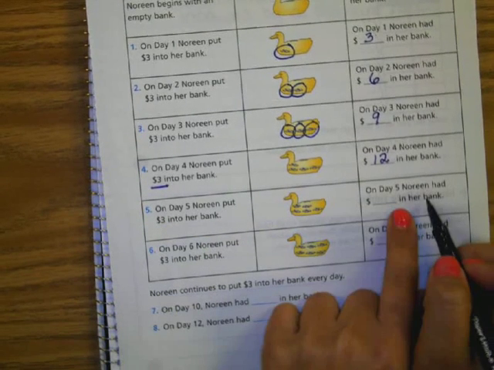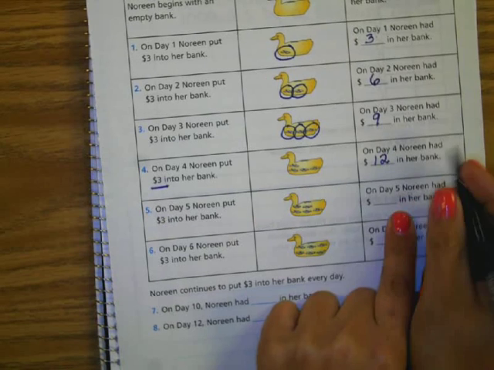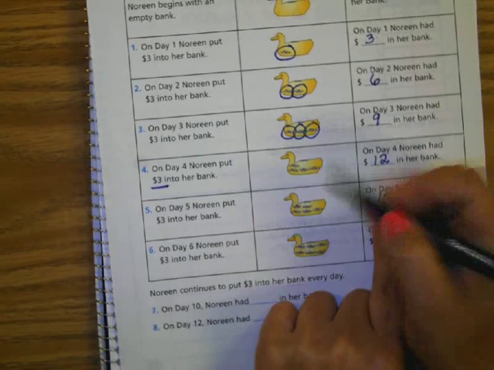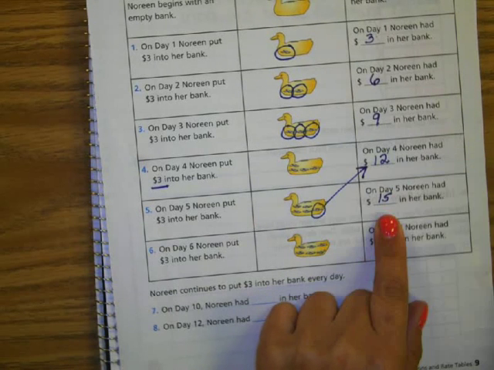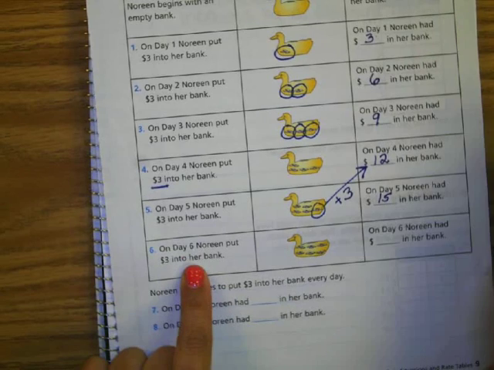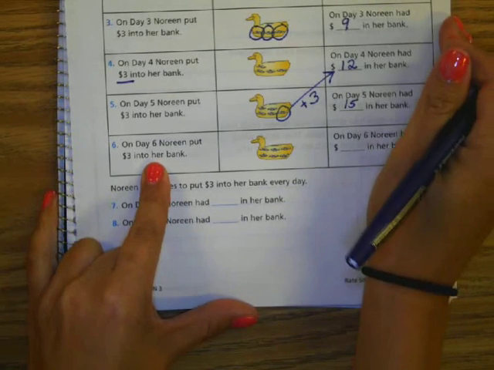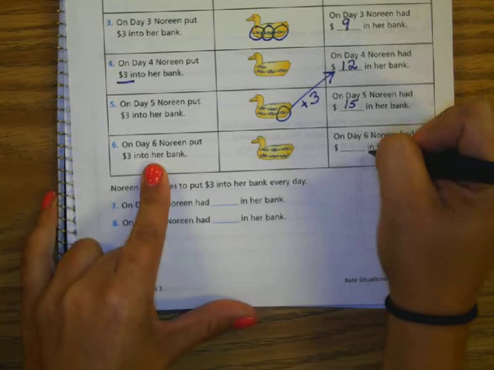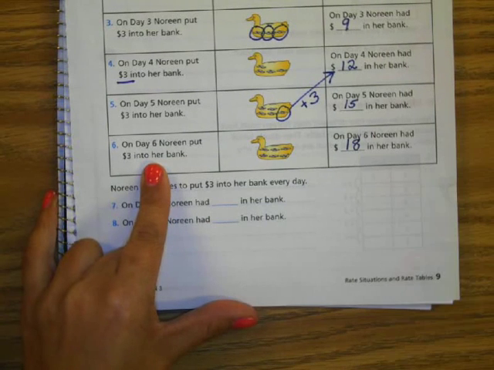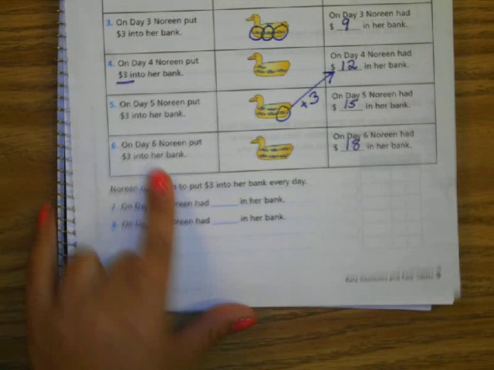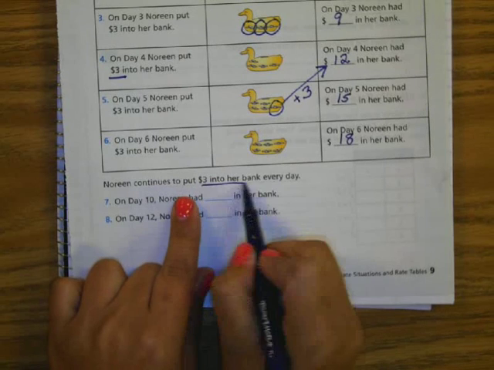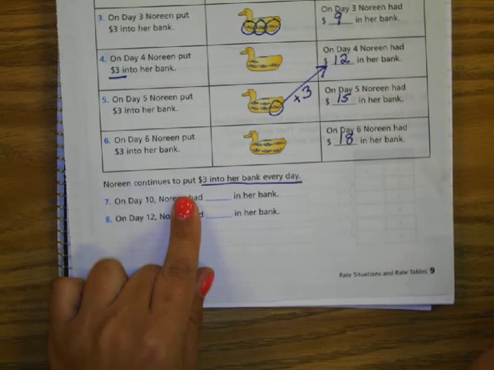Hold your thought. I think I know what you're thinking. She's going to continue to put $3 into her bank every day. Look at this, guys. It ended with day 6. Question 7 says day 10. Noreen had blank in her bank. How are we going to know how much money was in her bank on day 10 if our table stopped at day 6? What are you thinking? Kaylee?